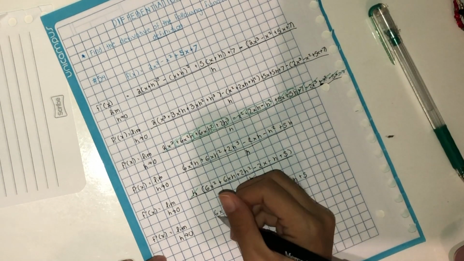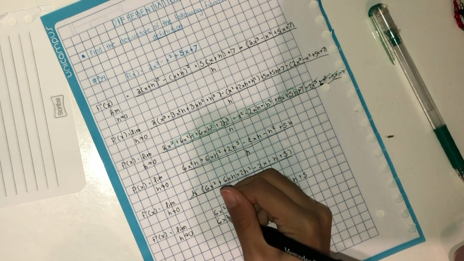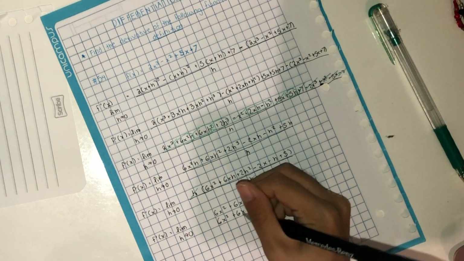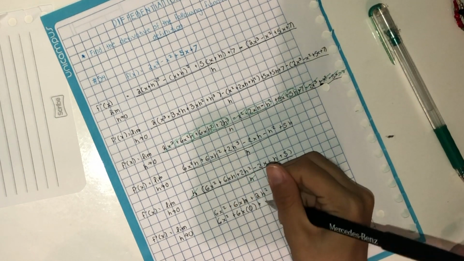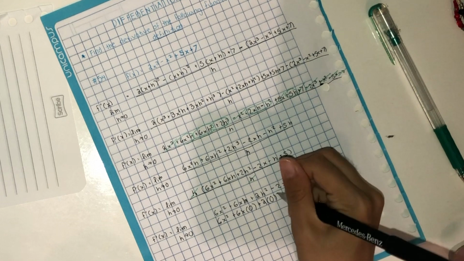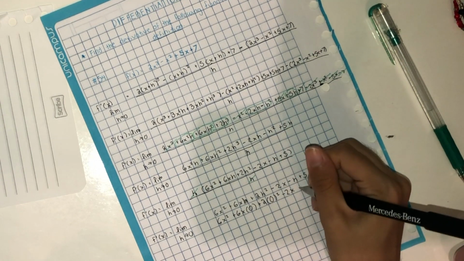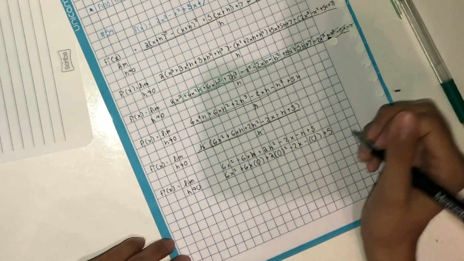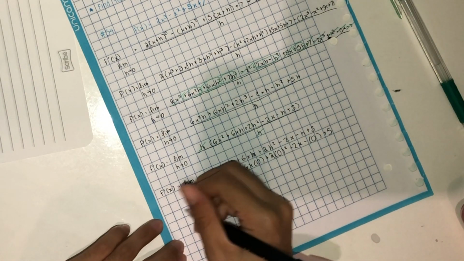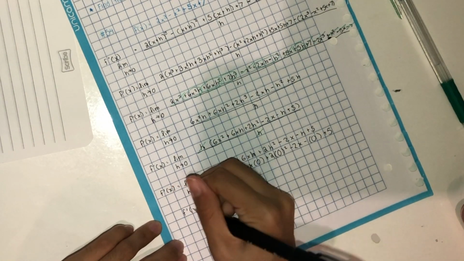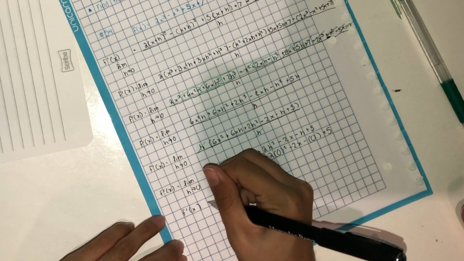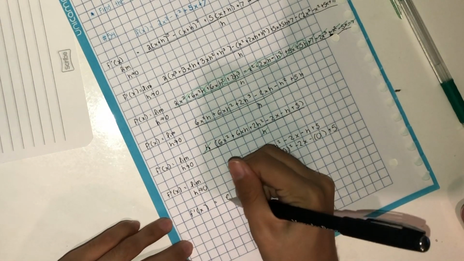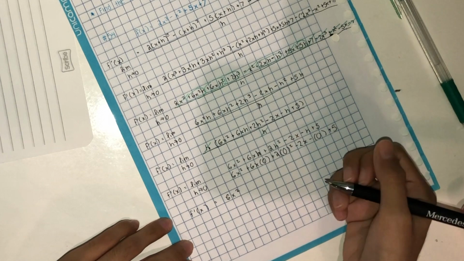So here we will have 6x squared plus 6x times 0 plus 2 times 0 squared plus 5. So for our final answer, we will have f prime of x equals 6x squared.